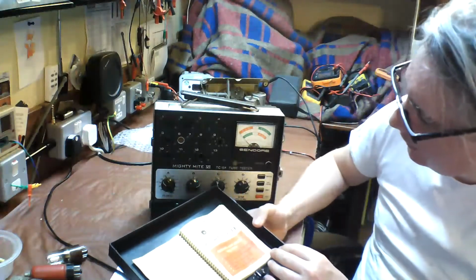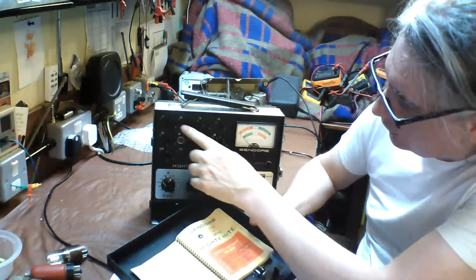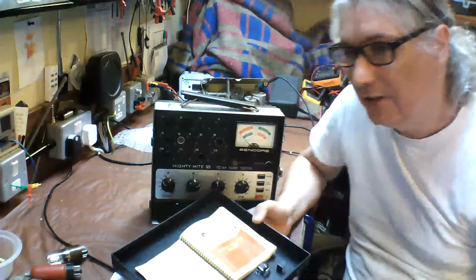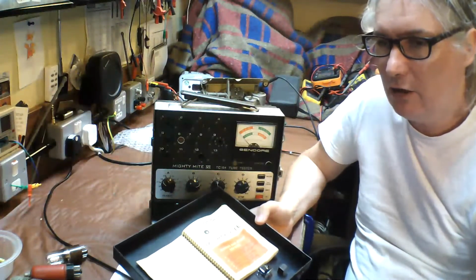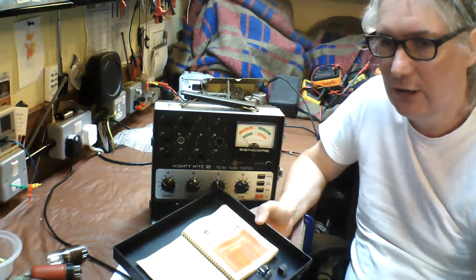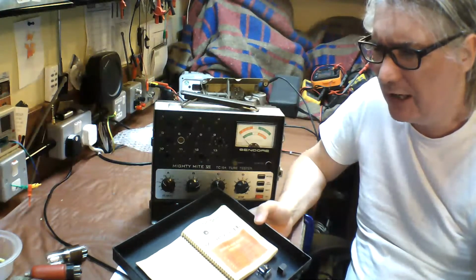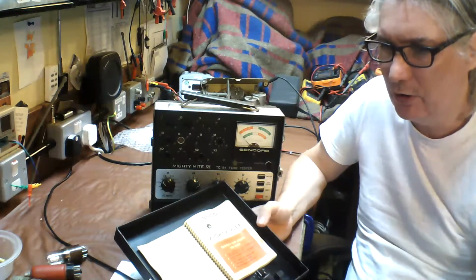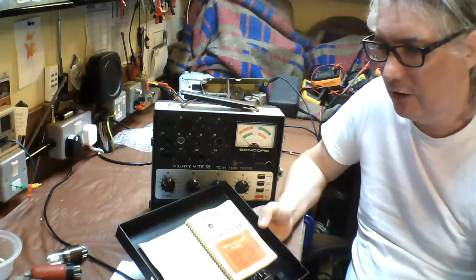So we're going to be testing an octal valve, which is these sockets here. I actually learned something last week in the chat, in that I wasn't sure what the difference was between octal and loctal. I think it was Paul, in one of the messenger groups that I'm a member of, he put up a data sheet explaining the difference between octal and loctal.